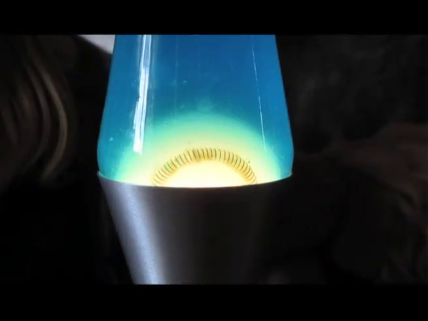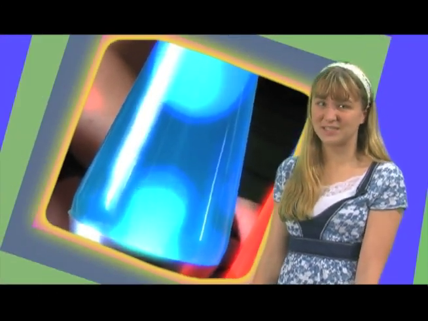But what changes the density of the blobs? The light bulb underneath the lamp is what powers these changes. If you look inside a lava lamp when it's turned off, you'll see a layer of solid waxy compound at the bottom. But the cool part starts when you turn on the light at the base of the lamp.